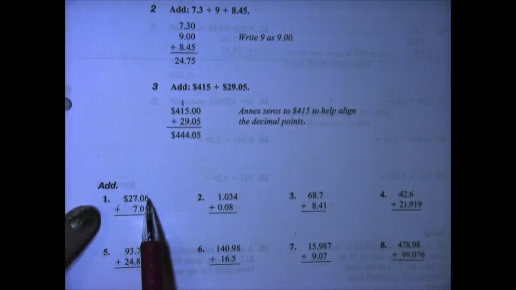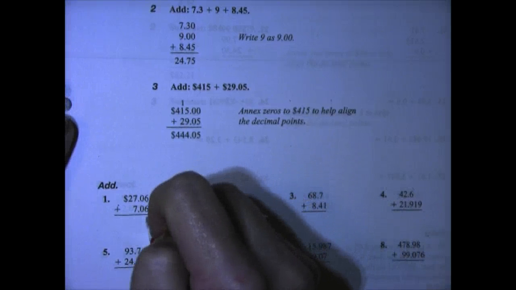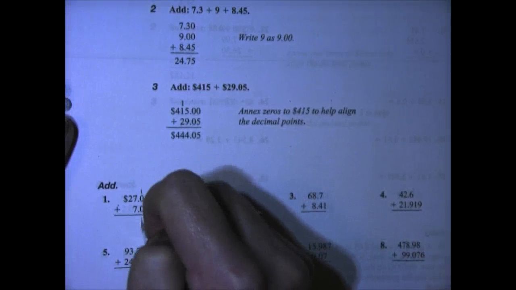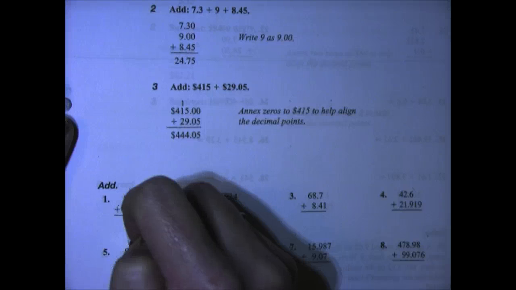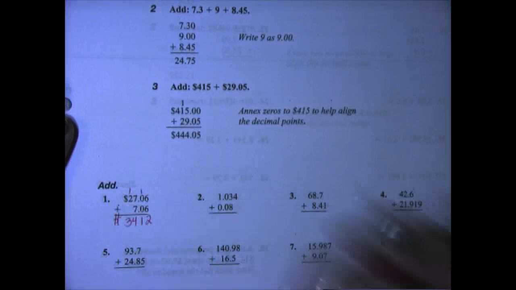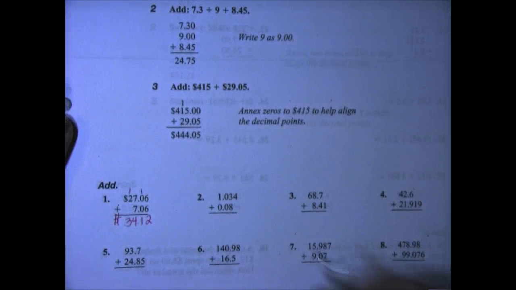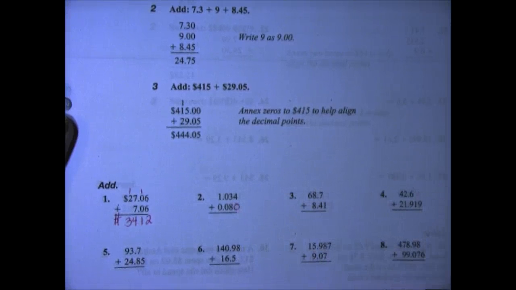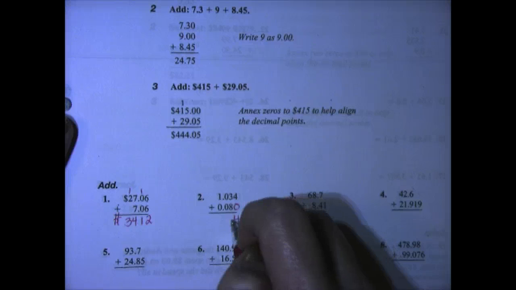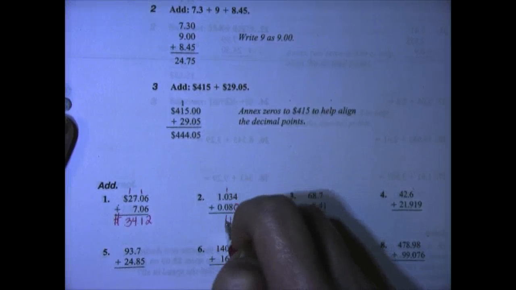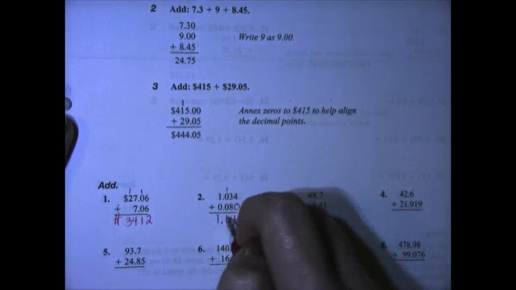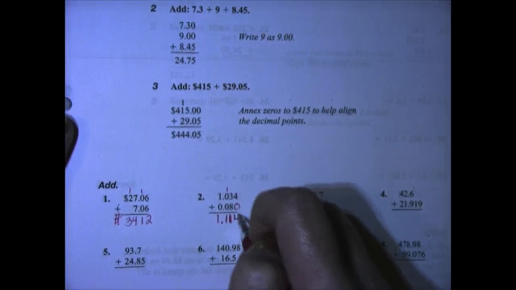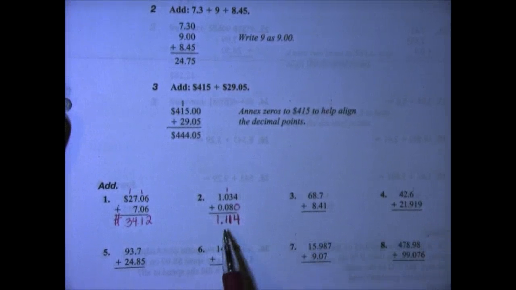So 2706 plus 706. So we're just going to add. $34.12. Here, if you need to, you can put a 0 as a placeholder. And your decimal point stays right where it is in the problem. So if your decimal point is here, it stays here.